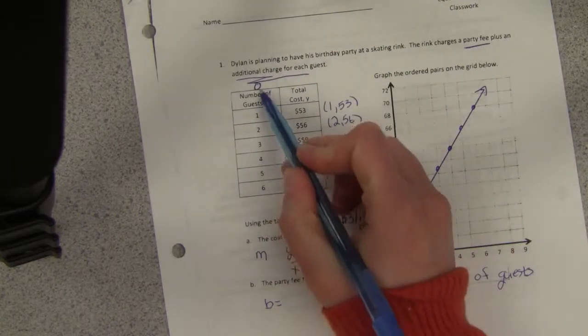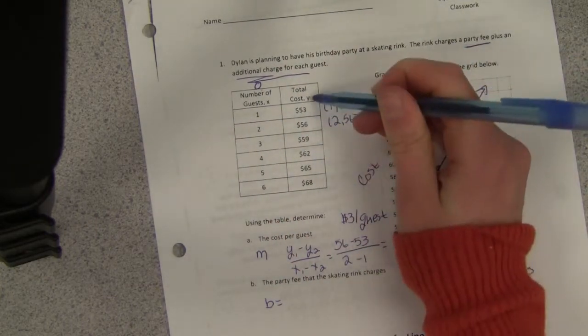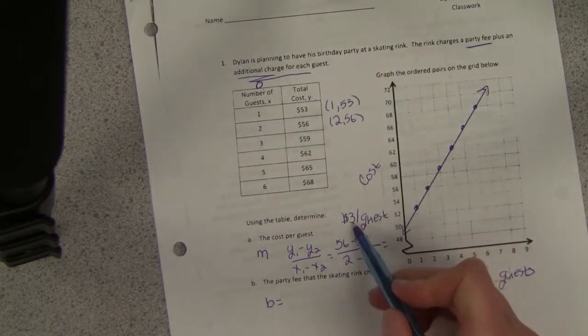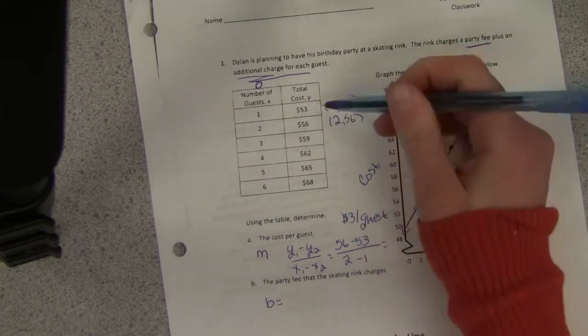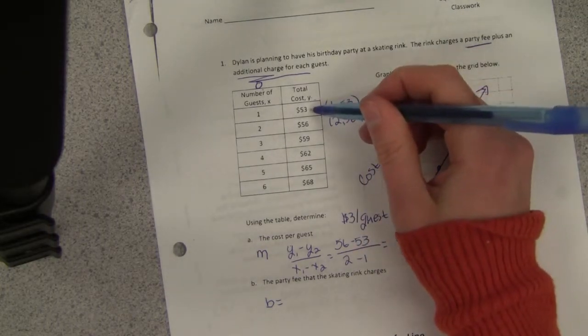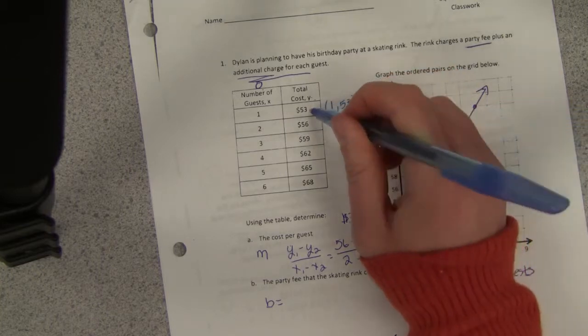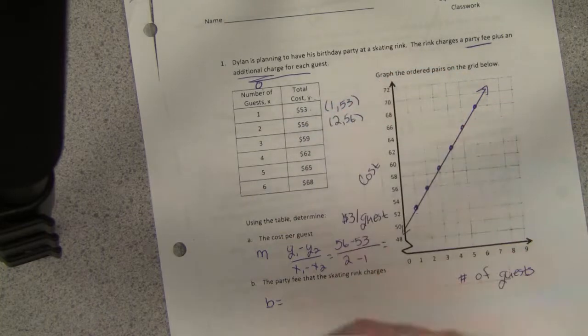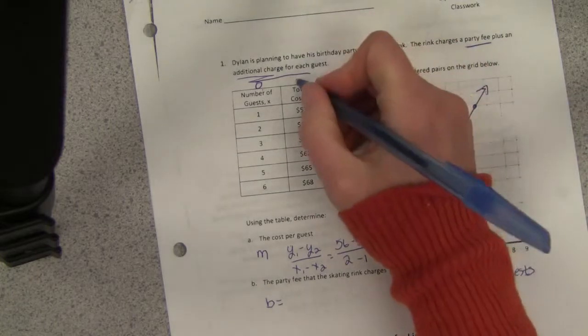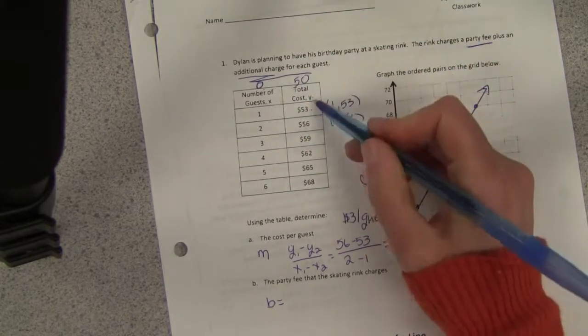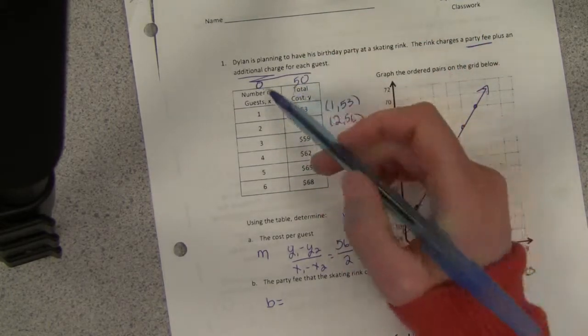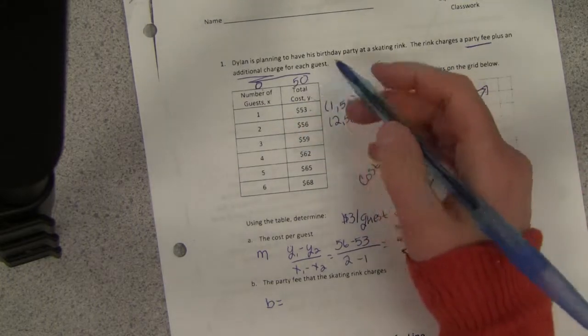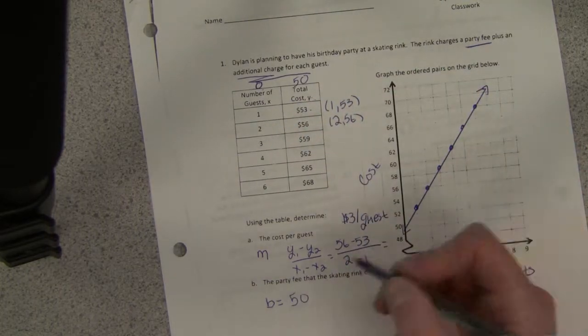So when the number of guests is 0, what's going to happen? What's going to be my total cost? Well, if I know my rate of change is $3, think, should I add or subtract 3 from 53? I need to subtract, of course, because the number of guests is going down. It wouldn't make sense to add. It wouldn't make sense to pay more for 0 guests than it would be for 1. Okay, so my initial condition is $50.